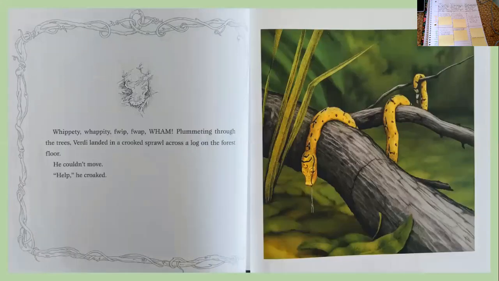Whippity-wappity, flip-flap, wham! Plummeting through the trees, Verdi landed in a crooked sprawl across a log on the forest floor. He couldn't move. "Help!" he croaked.